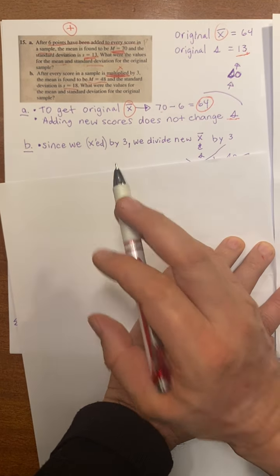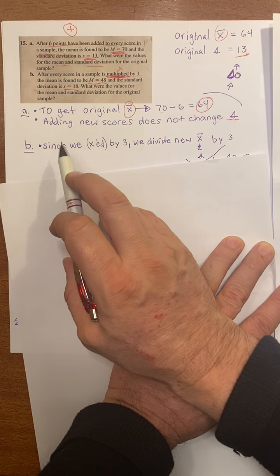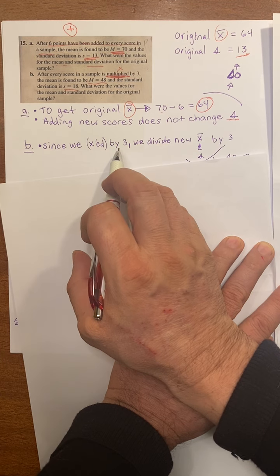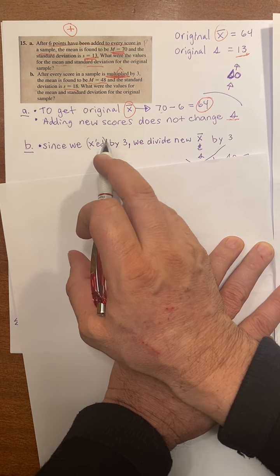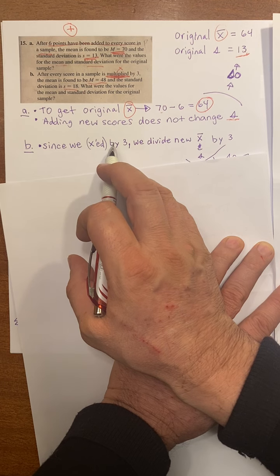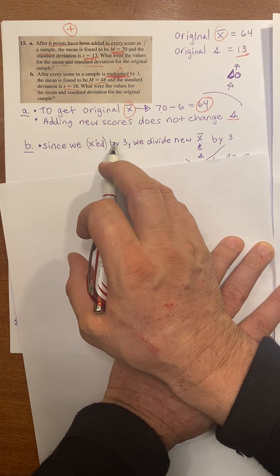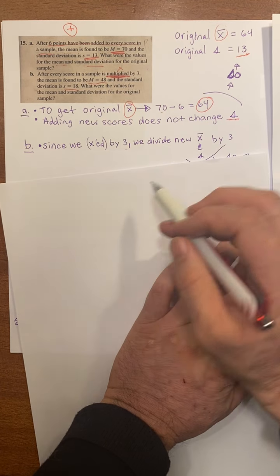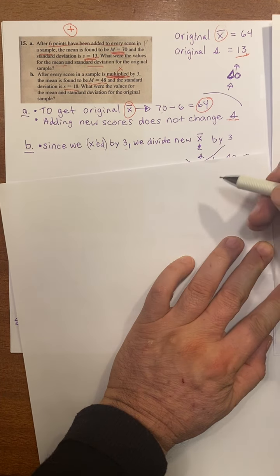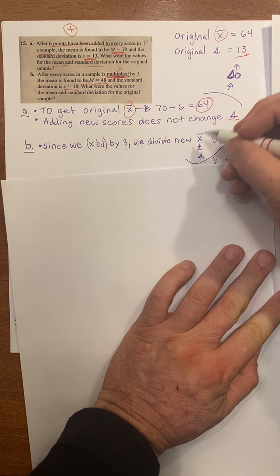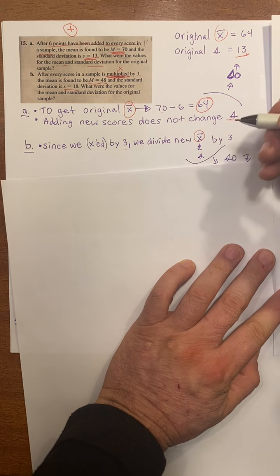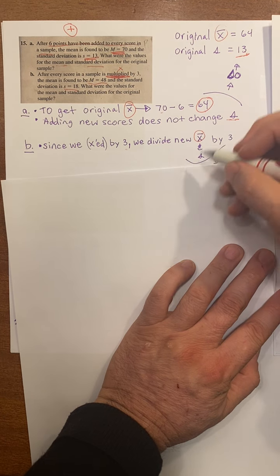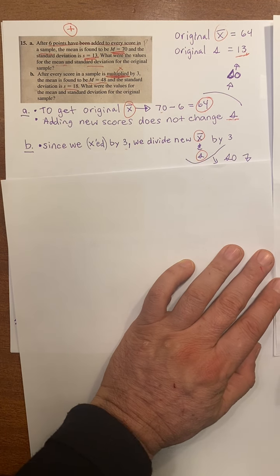And here's the logic that's going to lay it out. Since we multiplied by 3, right? We multiplied both the original sample mean and the original standard deviation. We multiplied both by 3. We're going to divide both by 3. We're going to divide the new average and the new standard deviation by 3.